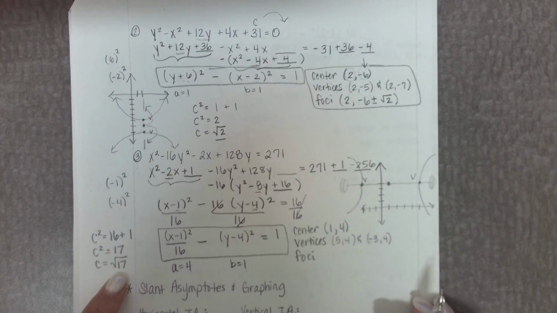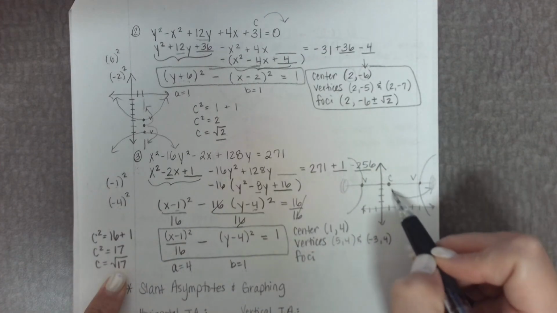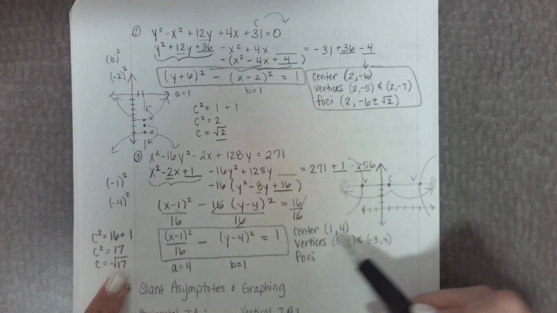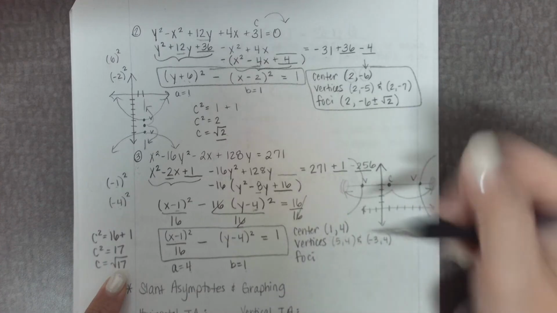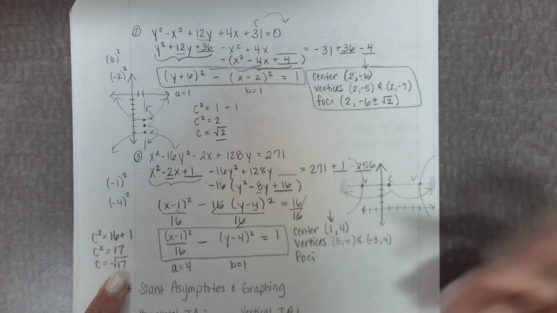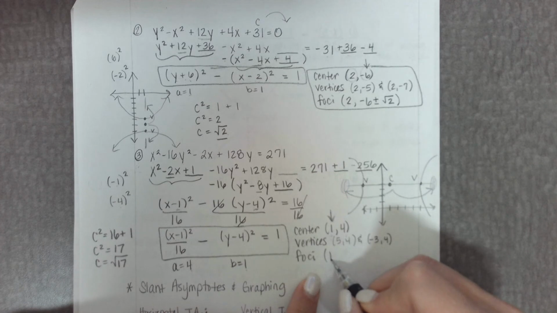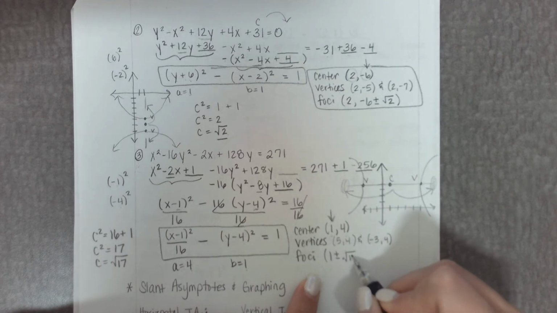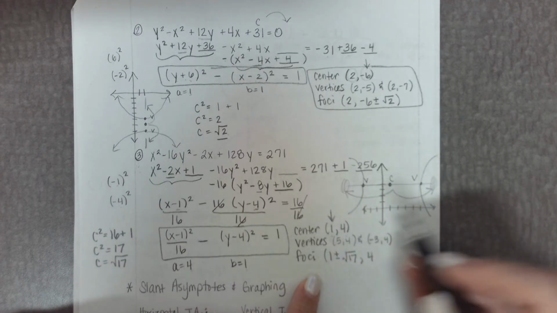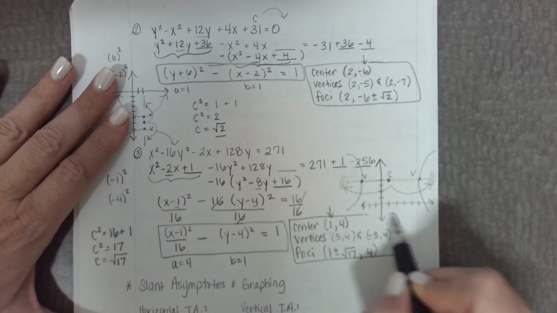So we need to go the square root of 17 units out from our center this way and out from our center this way. Because we're moving left and right, what part of our center does that affect? Our x or our y? It affects the x. Anytime you move horizontally, it affects the x of your center, or the h of your center. So we're going to take our center point and we're going to say 1 plus or minus the square root of 17. And then we're going to keep our y value the same. It's going to stay at 4 on the y-axis. And those are the parts of that hyperbola.